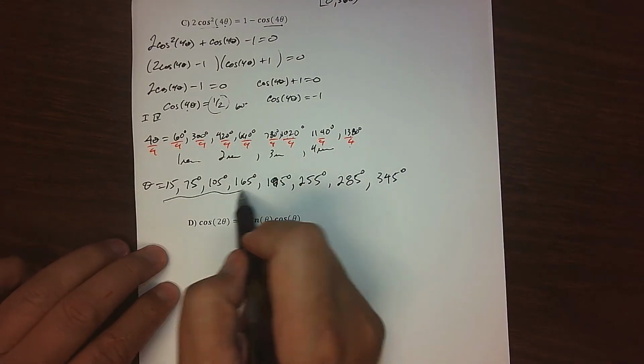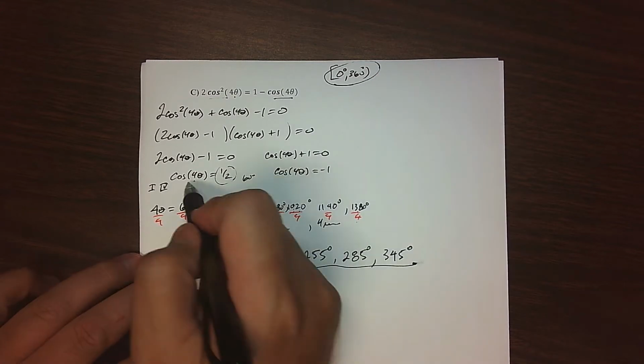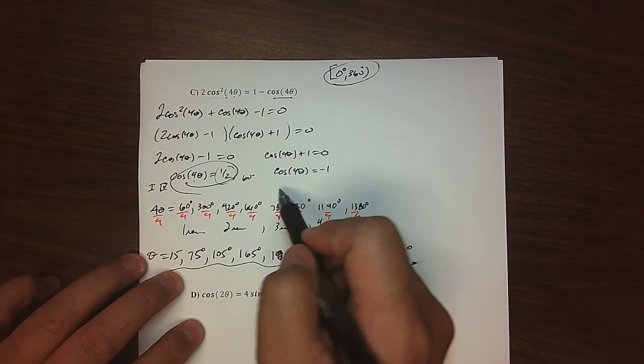So there's all our angles. You do see that they all fall within 0 to 360 for that one, right?